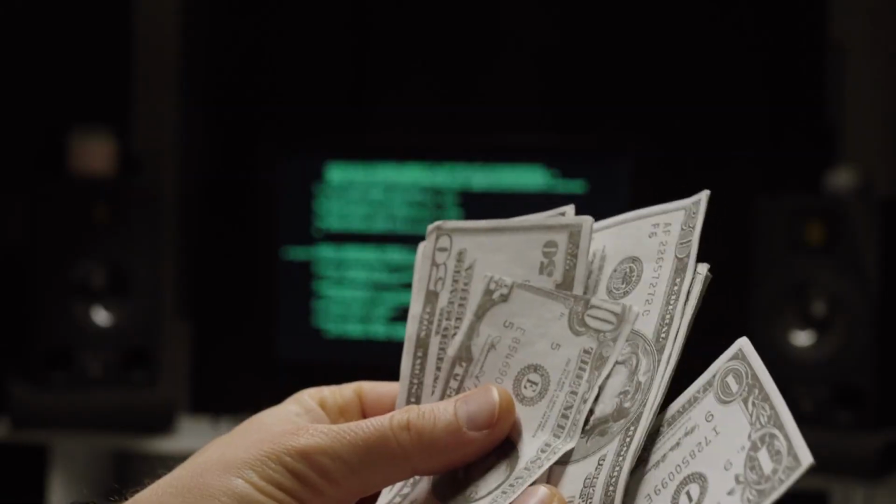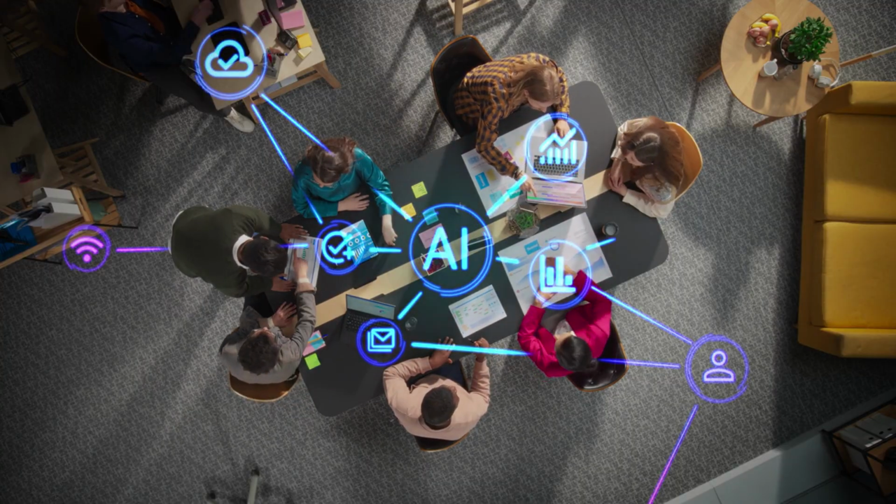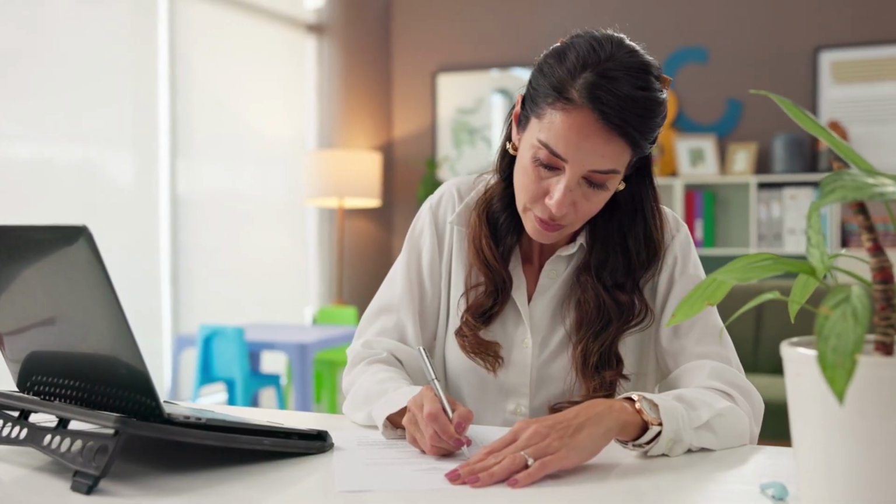Are you tired of dead-end online money-making schemes? What if I told you there's a simple, automated way to generate income? It's called an AI workflow. This beginner-friendly system creates content, attracts an audience, and earns money even while you sleep.